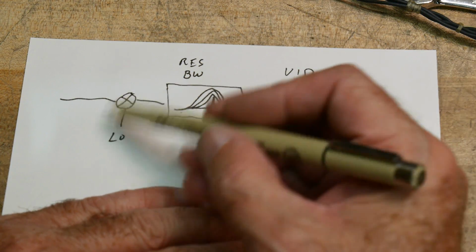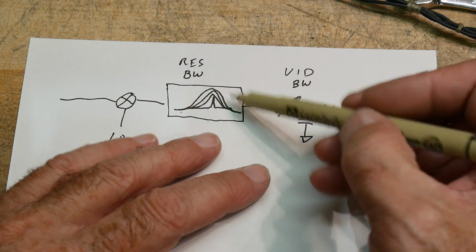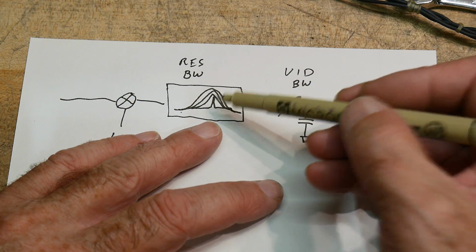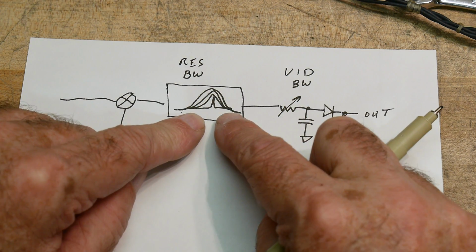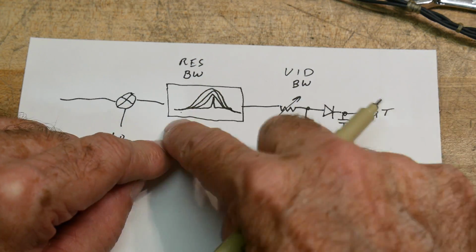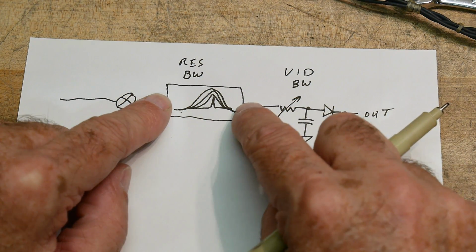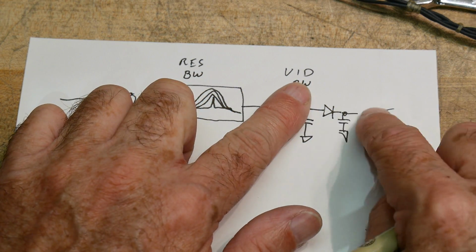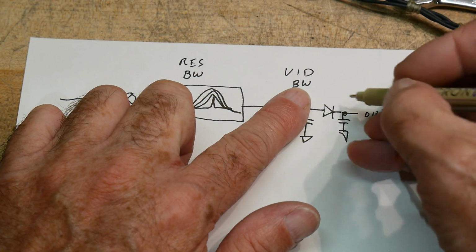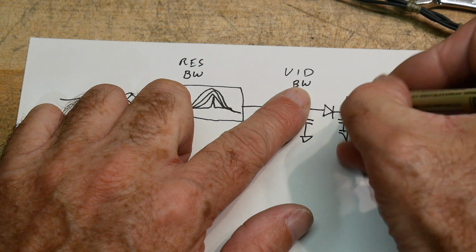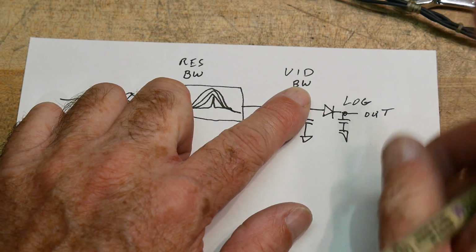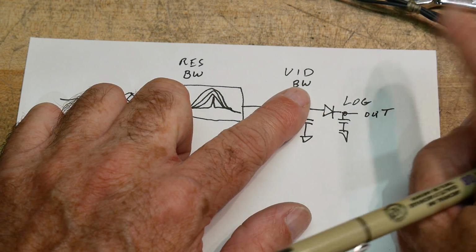The signal comes in, it gets mixed with an LO, it goes through a bandpass filter, and it's a variable bandpass filter, so you can have 3 kilohertz, 1 kilohertz, 30 hertz. You set that here. And then it gets detected and sent to the screen. So this is basically a power meter. So it measures the amount of power that you have, and this is usually a logarithmic amplifier, and that gets put on the display.